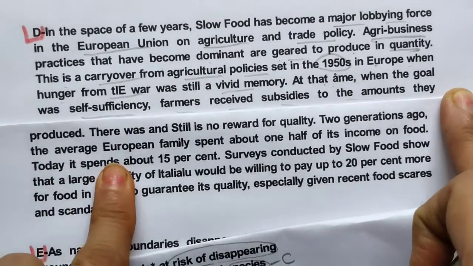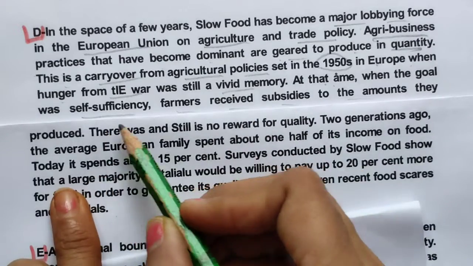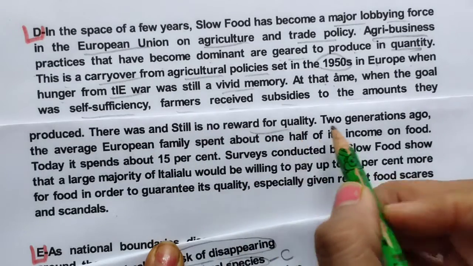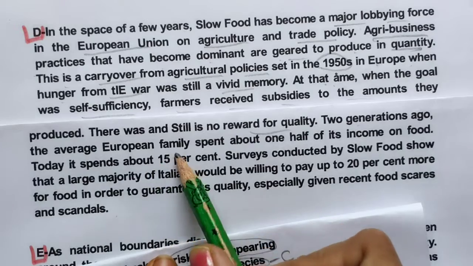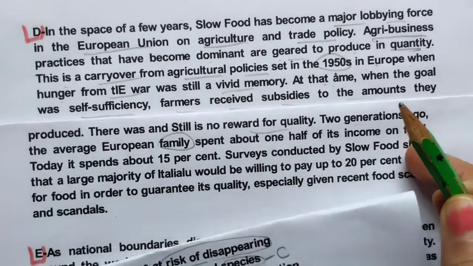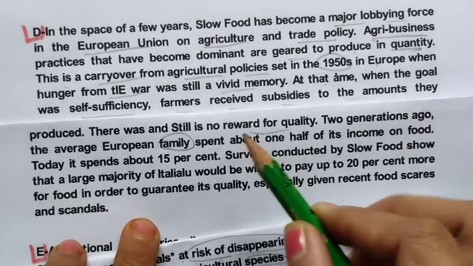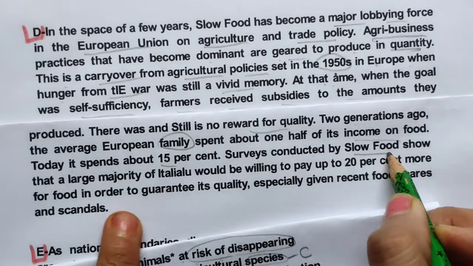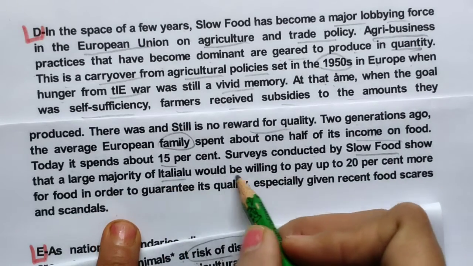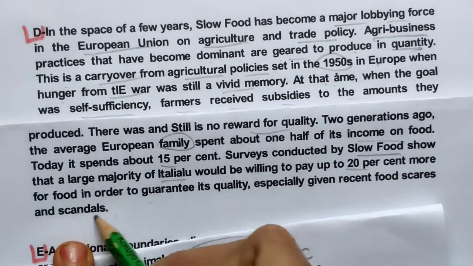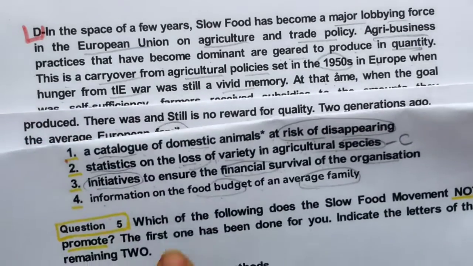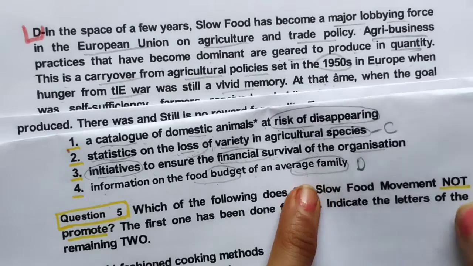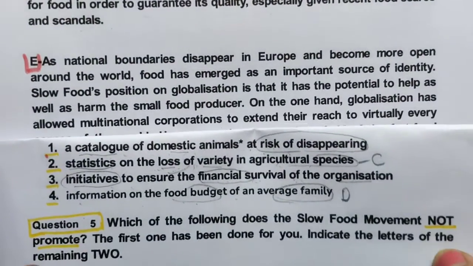Now my next part of D paragraph. So here, at that time when the goal was self-sufficiency, farmers received subsidies to the amount they produced, there was still no reward for quality. Okay, 2 generations ago the European family, this family is here, but let's read it. About 1/2 of its income went to food. Today it spends 15%. Surveys conducted by Slow Food show that a large majority of Italians would be willing to pay. So of course they are talking about family spending and all. Information on the food budget of an average family. So we can just match it like that. D paragraph will come.